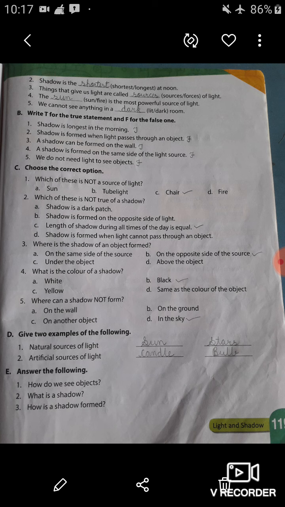The next one: we cannot see anything in a blank room. You know very well without light we cannot see anything. So we cannot see anything in a dark room. Now let's come to question number B. Write T for the true statement and F for the false one.